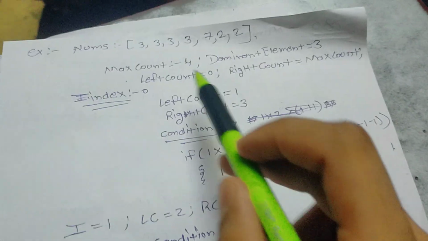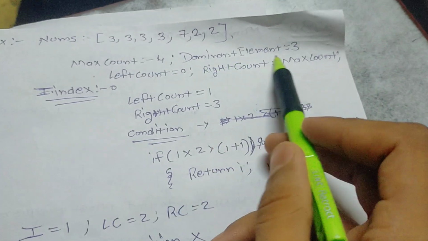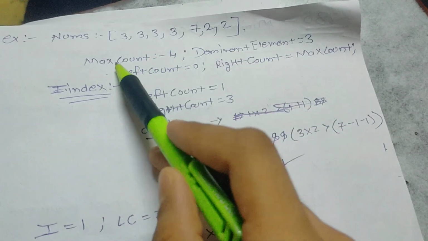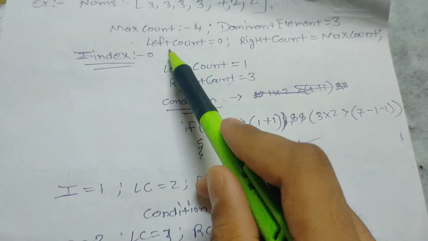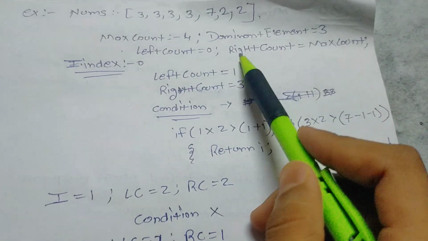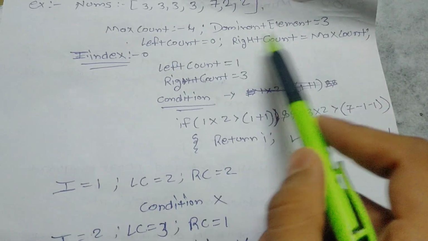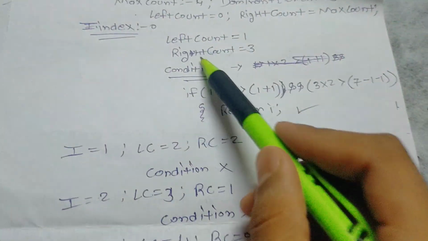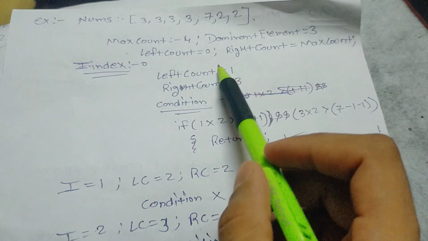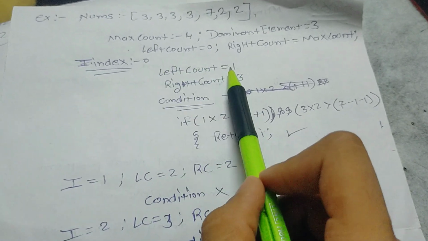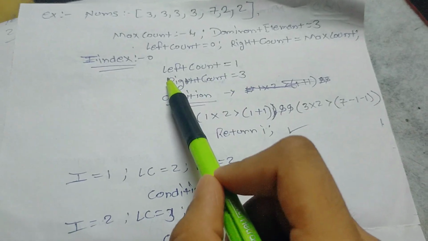Let's see how we can do a dry run. A similar array over here also, and the dominant element is 3, occurring 4 times, so the max count of the dominant element is 4. Now from here we take a left count and a right count, where the right count always starts as max count. Left count starts from 0. At index 1, as I said, we found one element as the dominant element, so we just increase the left count and decrease the right count, right?